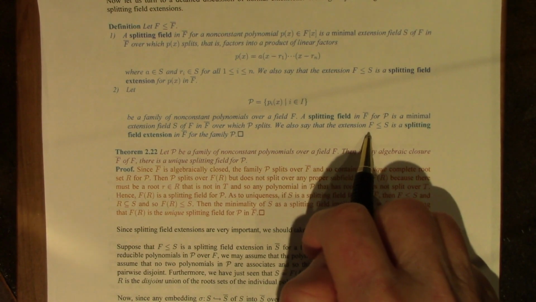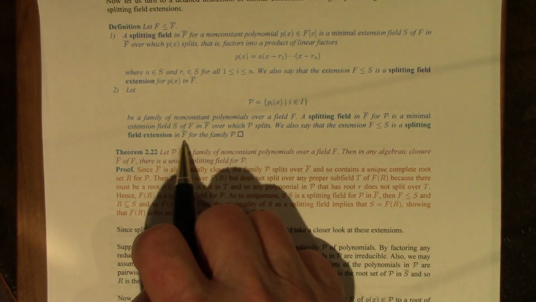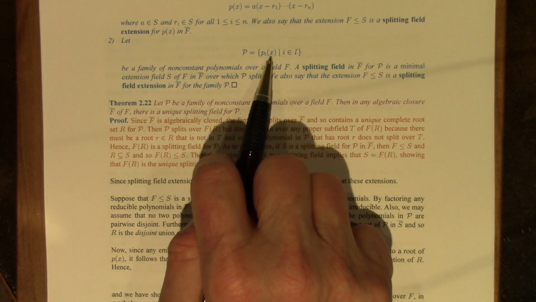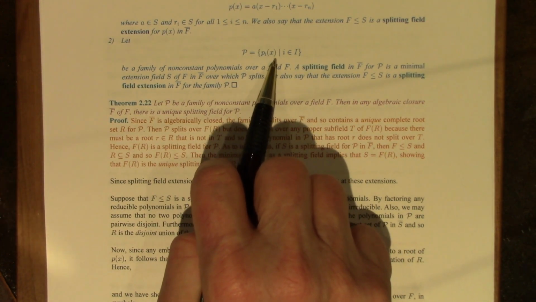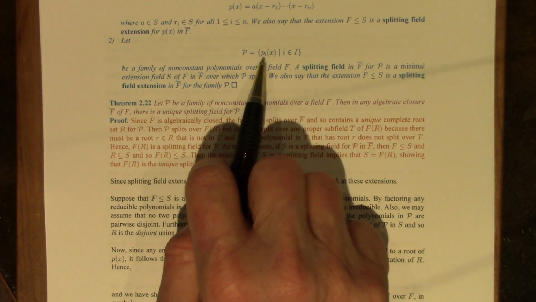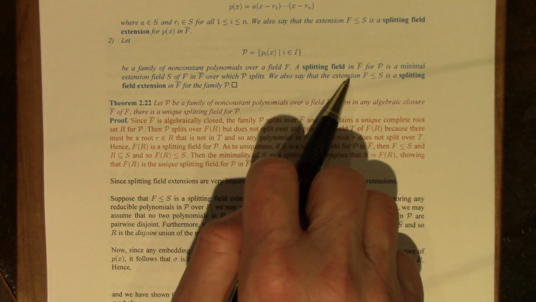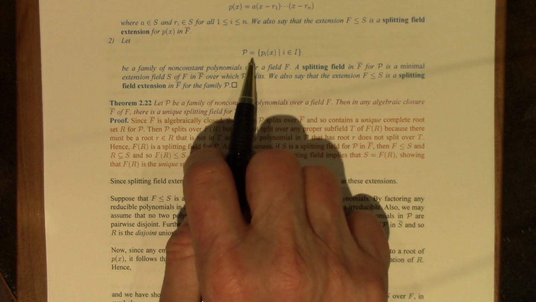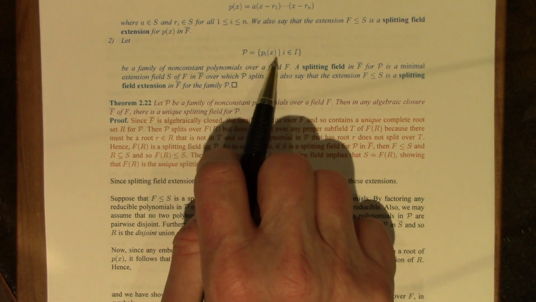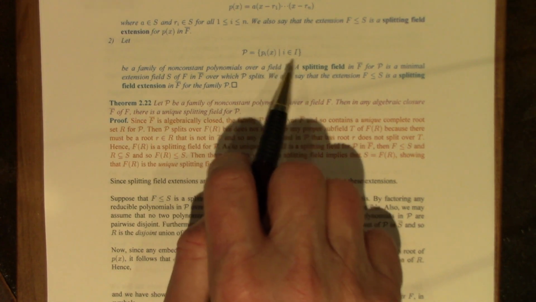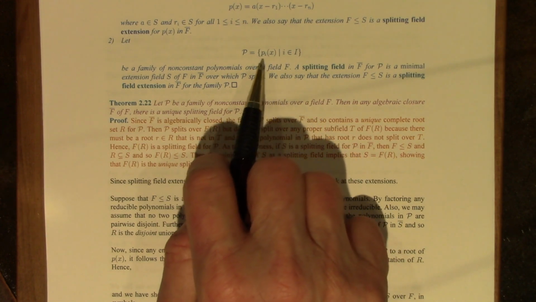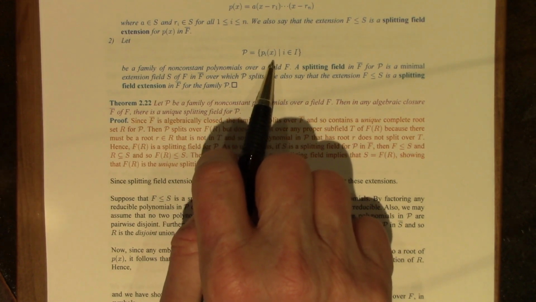And we'll call the extension FS a splitting field extension in F bar for the family P. And we'll call the multiset of all the roots of all the polynomials in the family, all the roots that lie in F bar, of course, a complete root multiset for the family. The underlying set is a complete root set. The complete root set is the union of the complete root set of each polynomial.